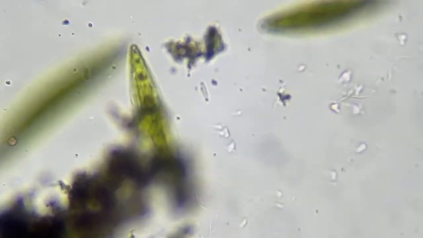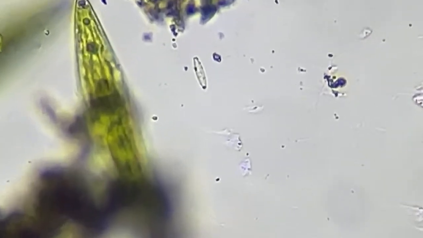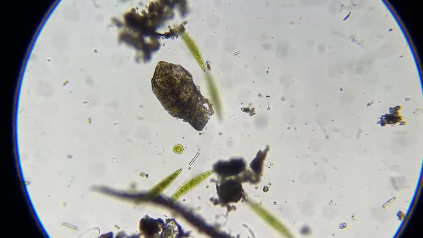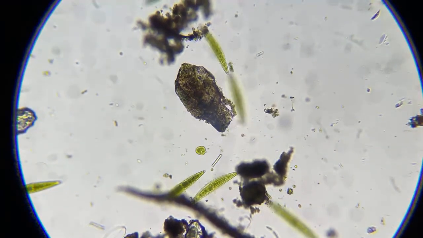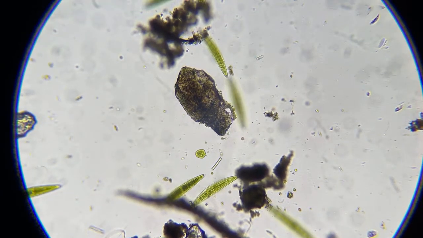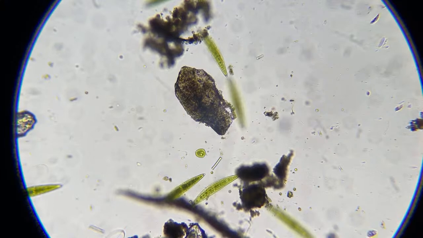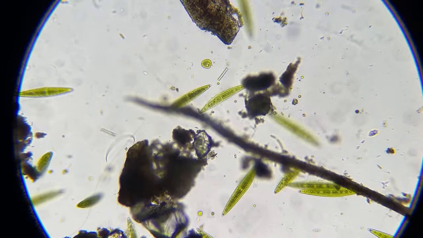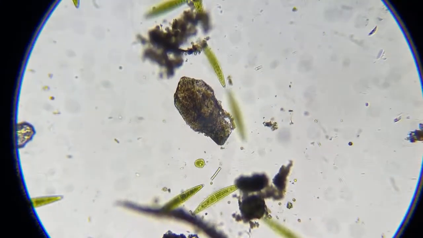So here's another diatom right here. And this is from a mud puddle. And if you want to look, this right here is just one grain of sand or something right there. So that's how big this is. That's one grain of sand. And look how big it is compared to the Euglena.